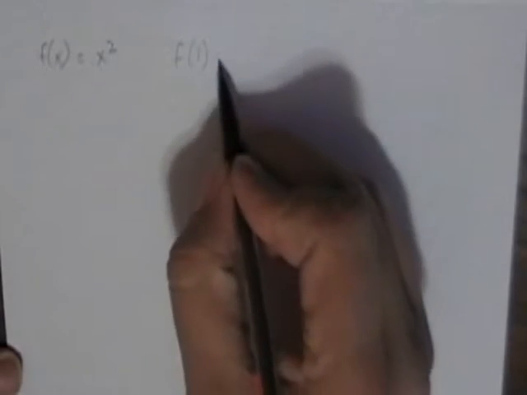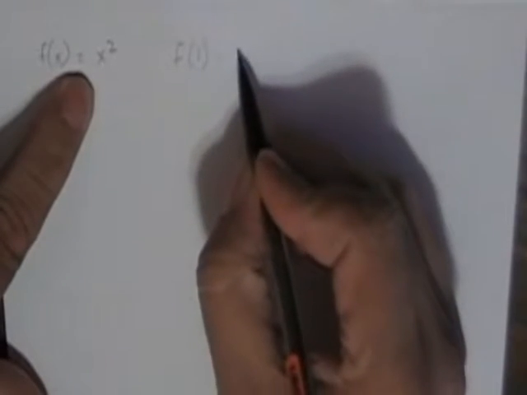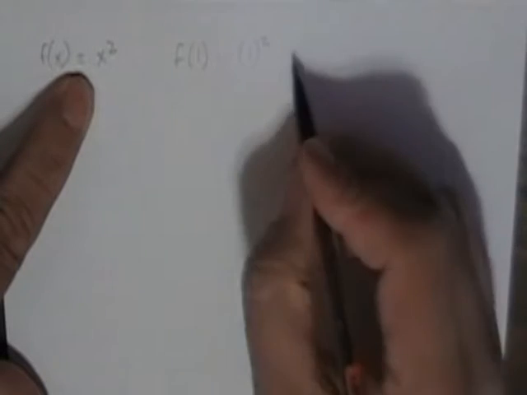Recall that if we say f of x equals x squared, what we're saying is if we plug anything in for x, it's going to give us an output. So if I say f of 1, that's simply 1 squared, which gives me 1.